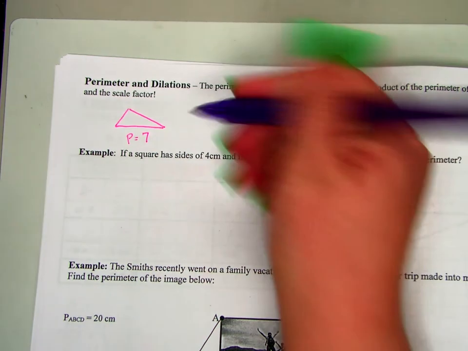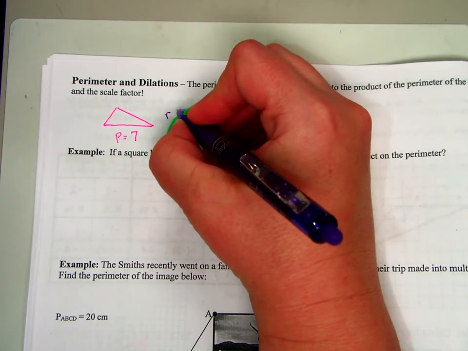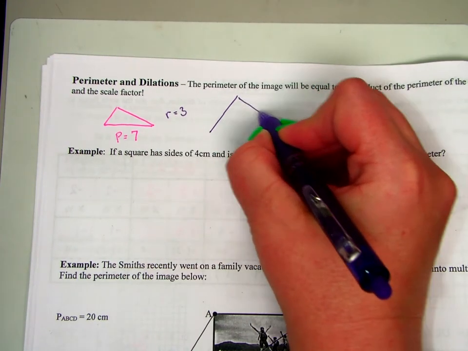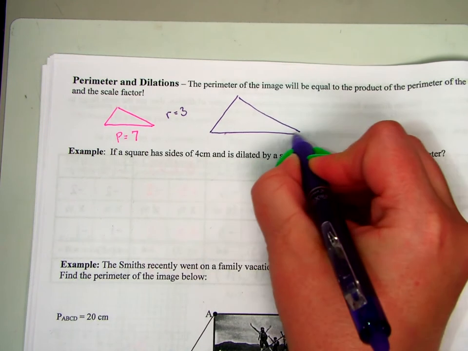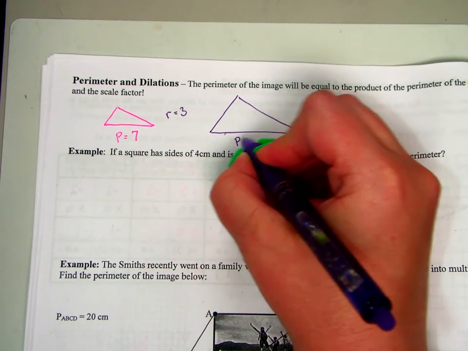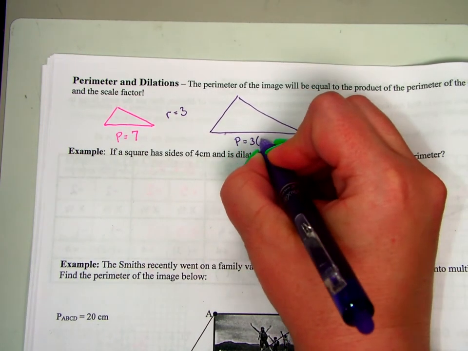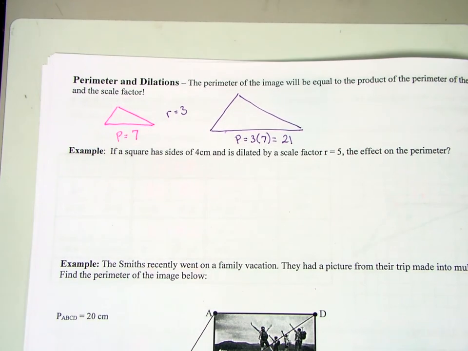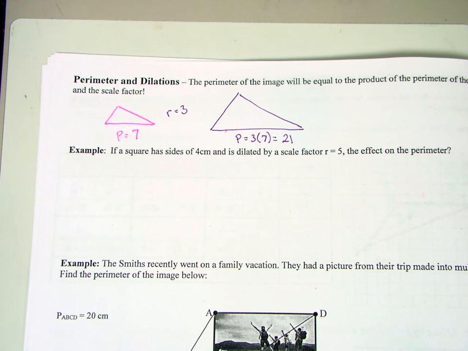If I then take that triangle and I apply a scale factor of 3 to it, then the perimeter would be 3 times 7, 21.